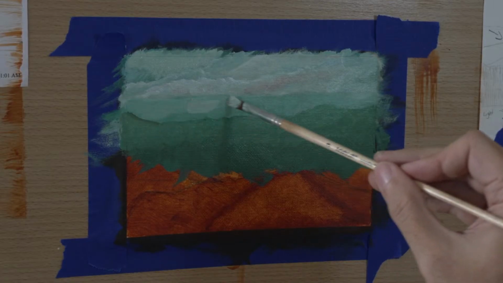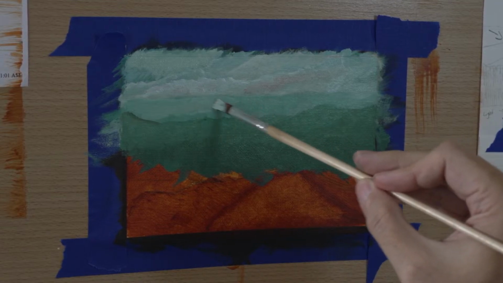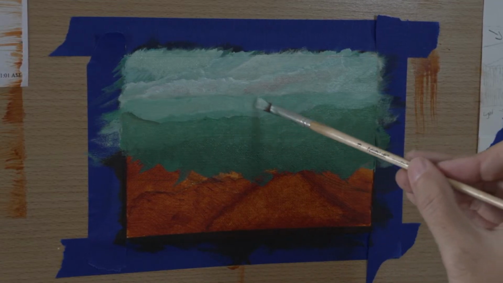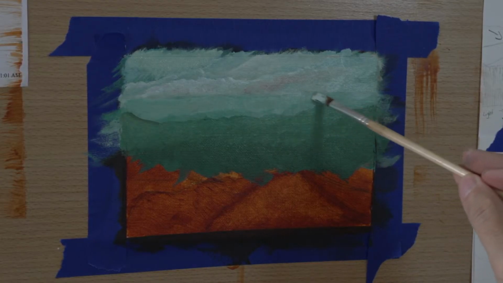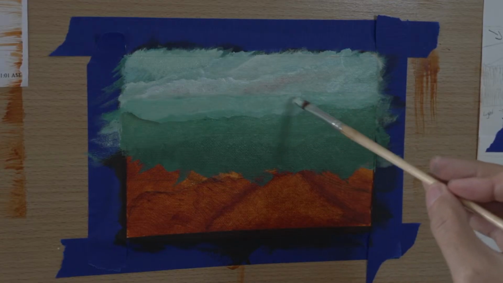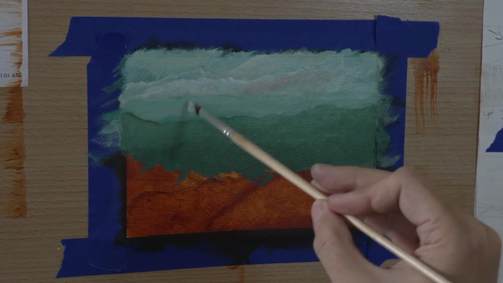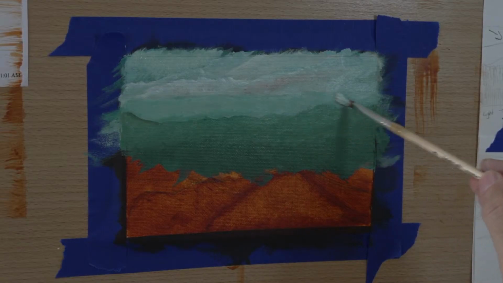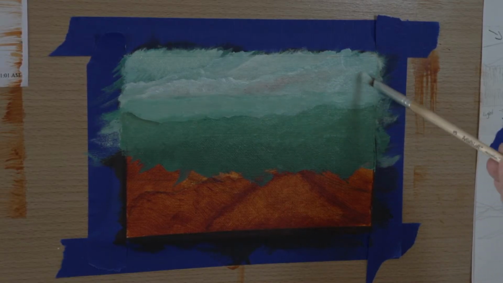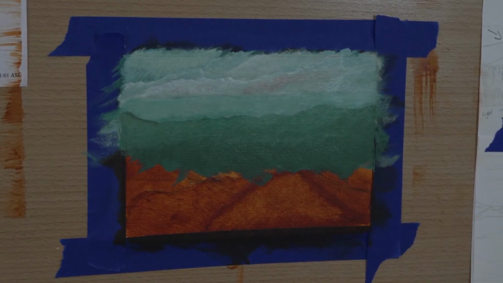And back down here a little bit. And just trying to create some variation in texture and layer as I apply more paint to the areas that are dry. Cool. Now, we'll let that dry some more, then we'll see how it looks. And we may add some more back in there in a moment.